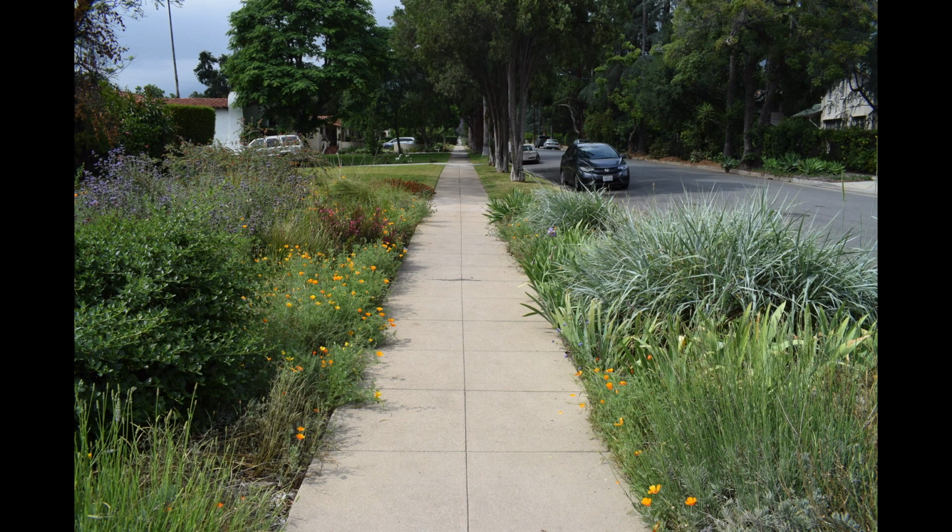This is another higher density landscape, working with some small shrubs, some ornamental grasses, some perennials, and even some bulbs, some Mediterranean native bearded irises, and then some California poppies as wildflowers to fill in the open space while the other plants are growing in and for some seasonal interest.